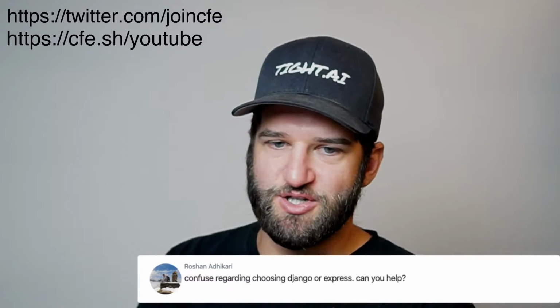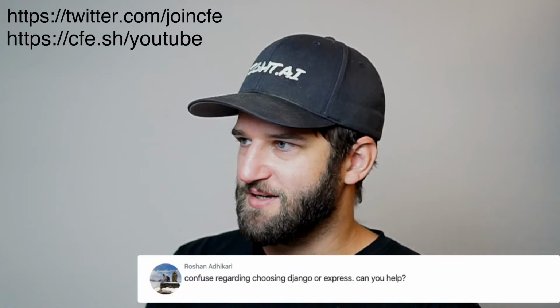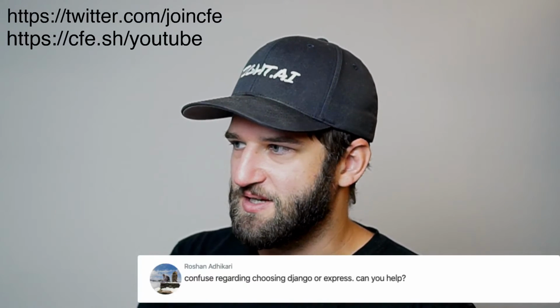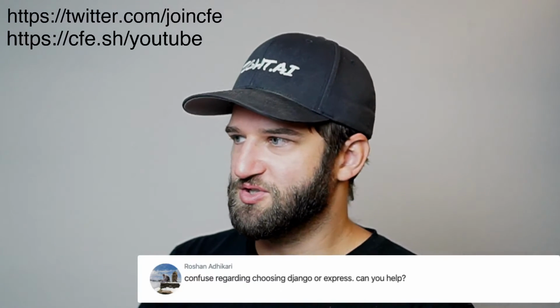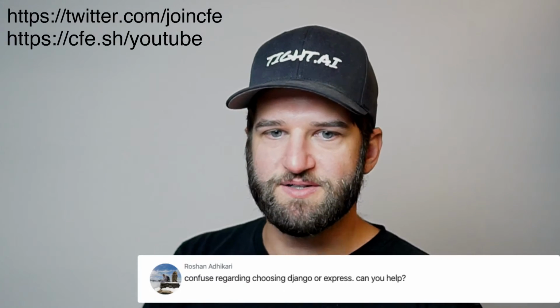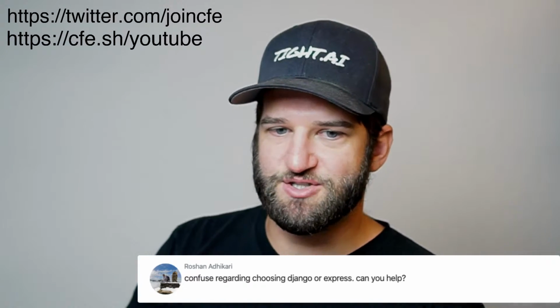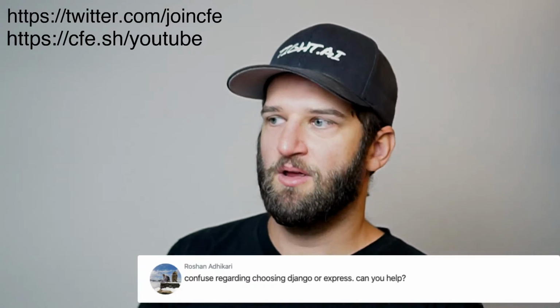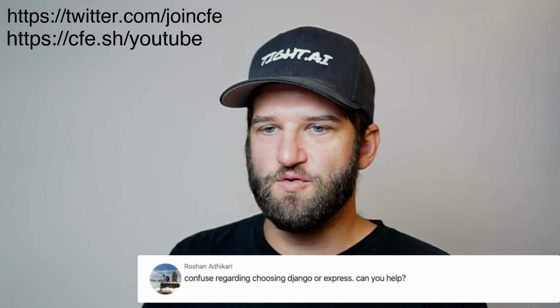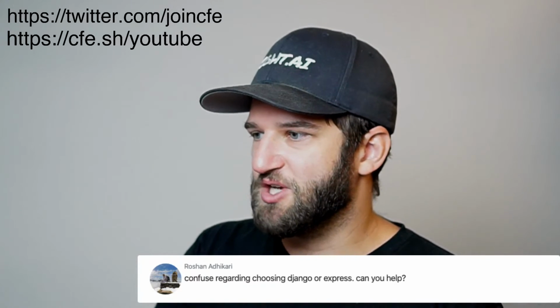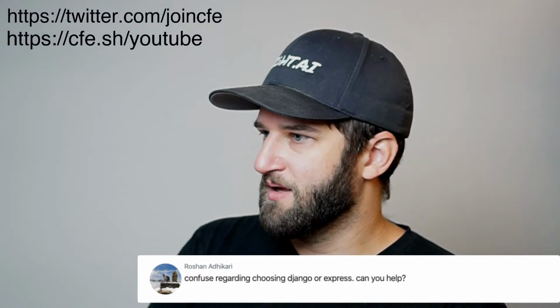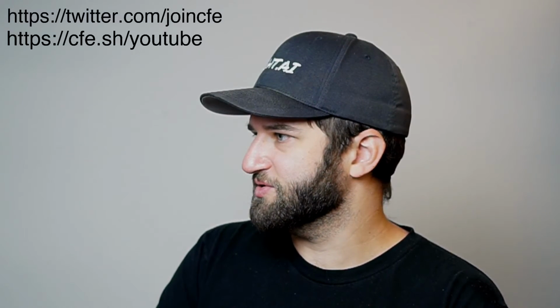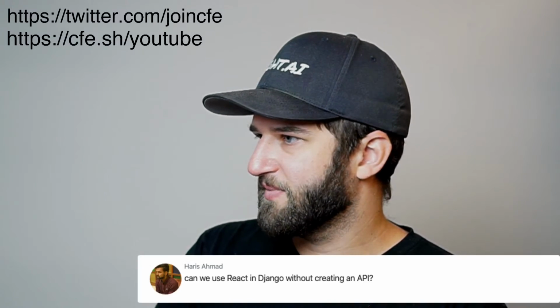Okay, so choosing between Django or Express. This is kind of out of the context of the questions, but I will address it. Django is in Python, Express is in JavaScript. That's the biggest difference. The next biggest difference is Django is batteries included, as in it has all of the features you would need to build a web application. Pretty much. I mean, there might be a few things that you might need to add to it, but with Express.js, you pretty much have to add everything. So yeah, let's try and keep these questions to what we're talking about today.